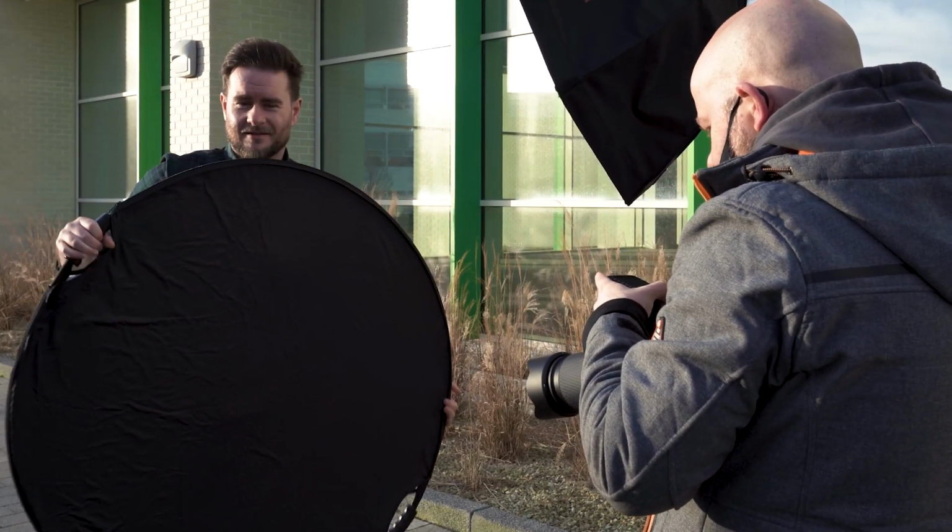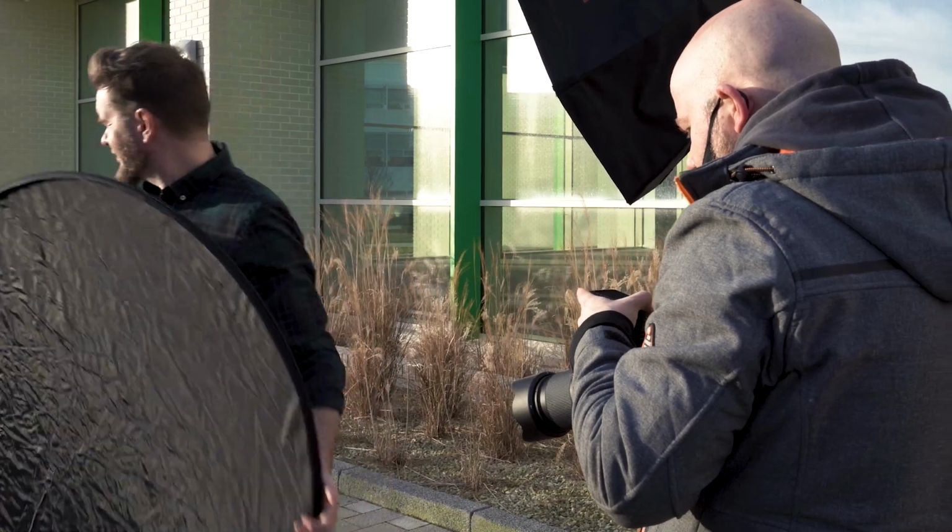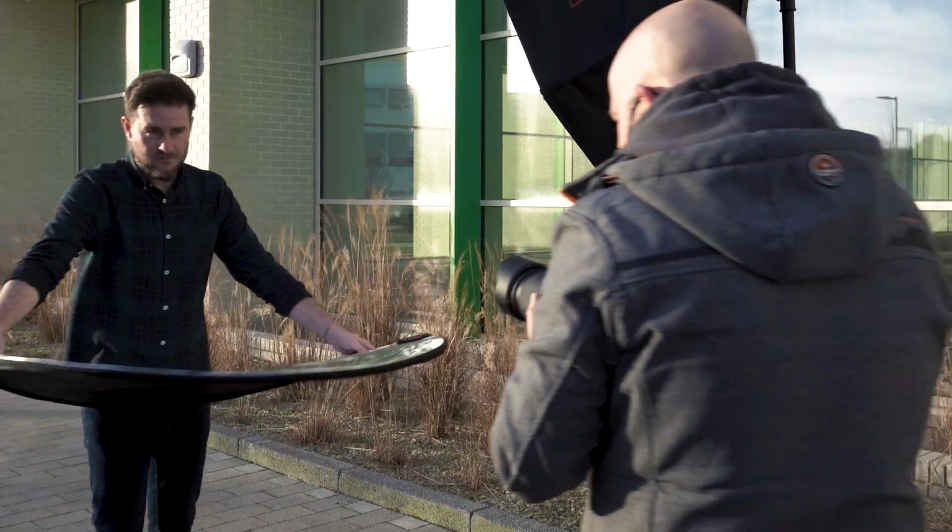You don't have to touch the light. You have all of that control on the X Pro controller or whatever Godox controller you're using. It's on the camera. Change it. Boom. Change it. Boom. And then once you get the settings, you just work on poses, you just work on facial expressions, change the angle.